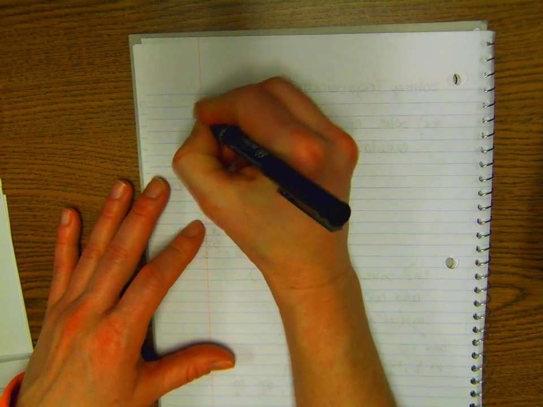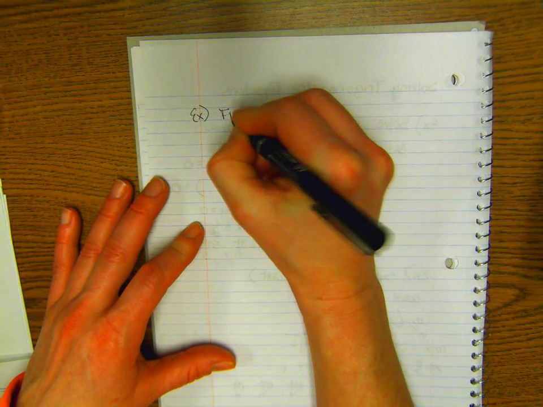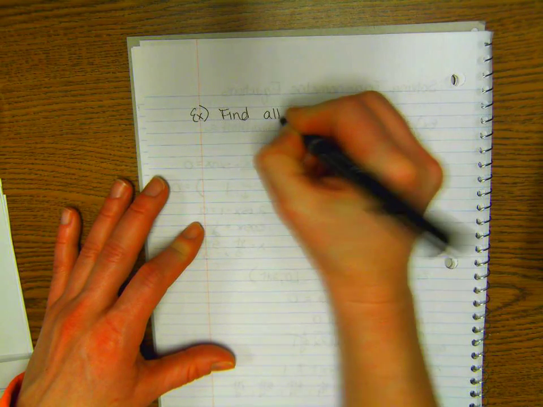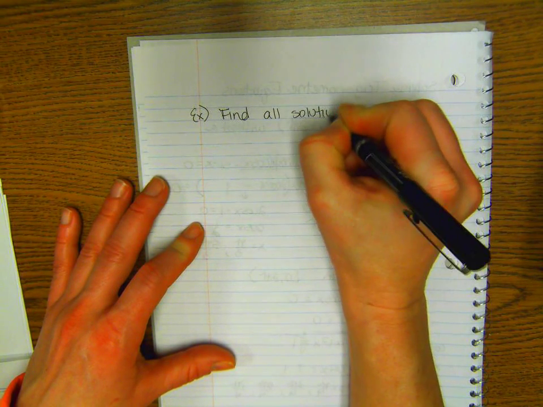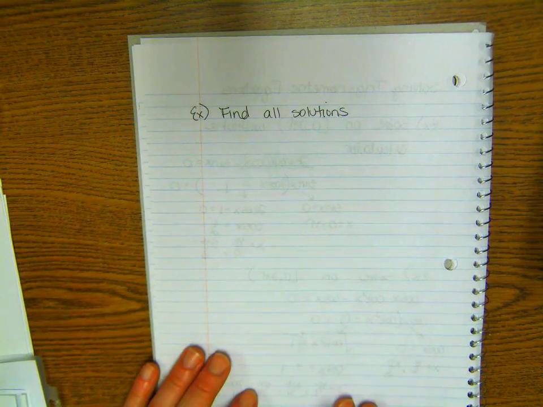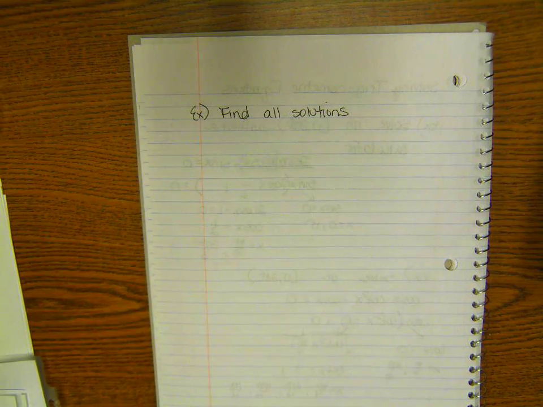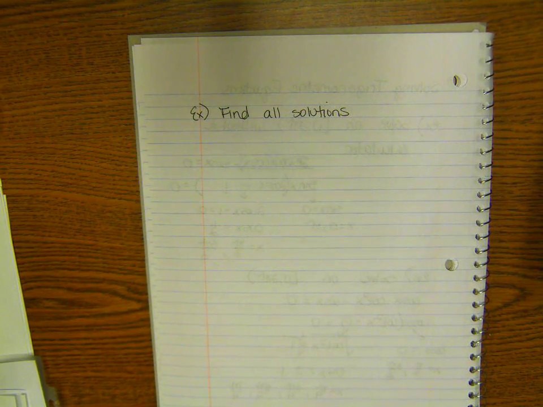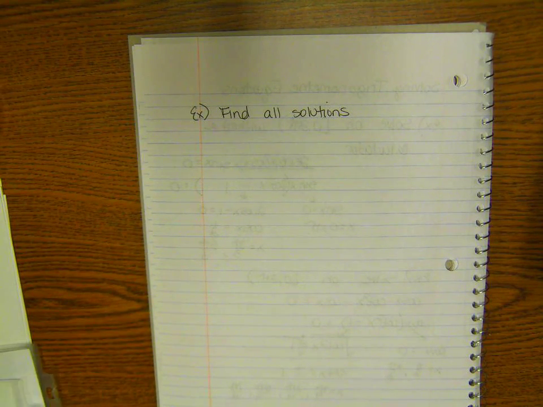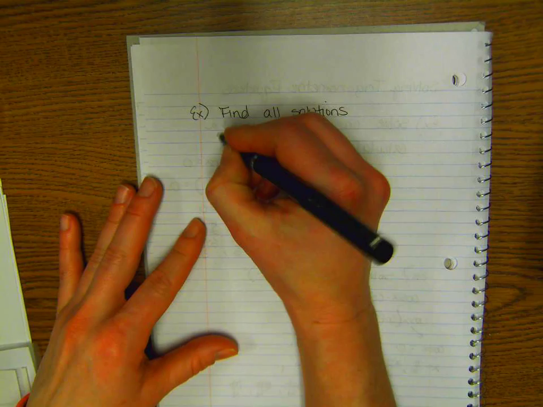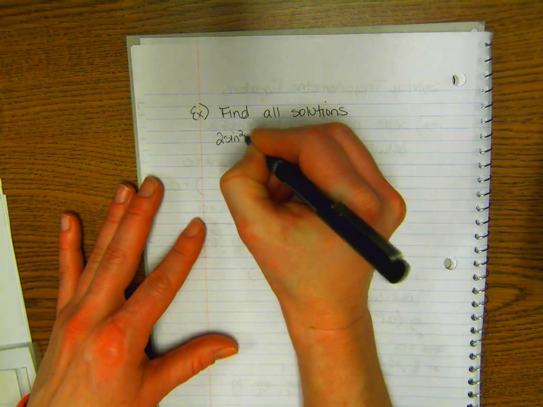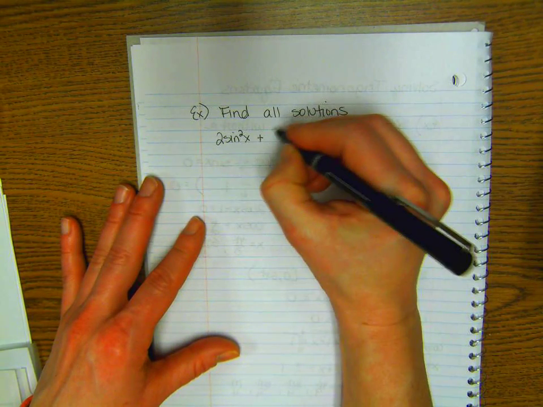Alright, what if I said find all solutions? Find all solutions. Here's the deal, guys. To find all solutions, you just find the ones from 0 to 2 pi, and then write plus 2 pi n, because aren't they going to repeat every time they hit that same spot on the unit circle? So this one I'm going to write is 2 sine squared of x plus 3 sine of x plus 1 equals 0.